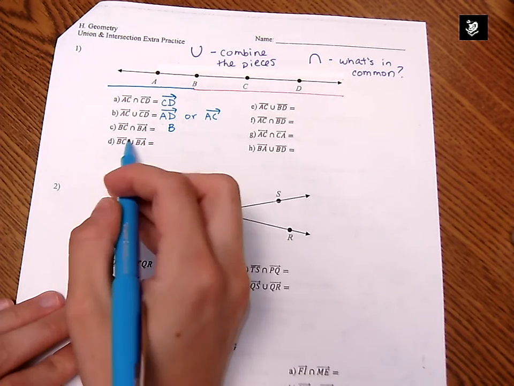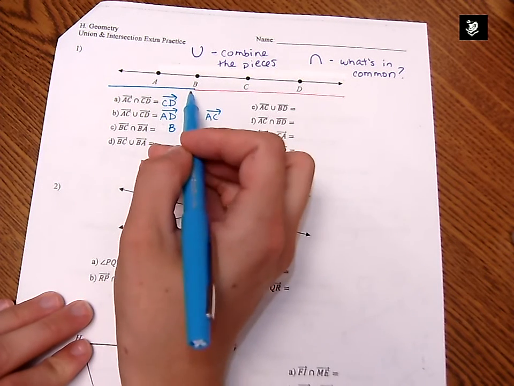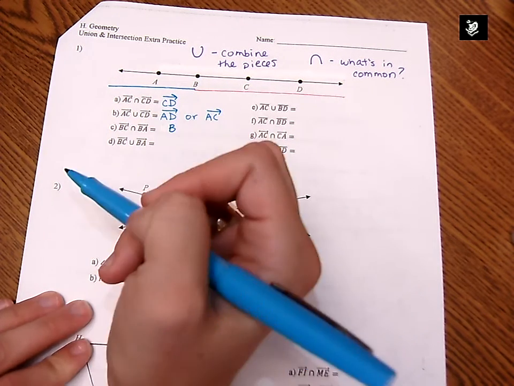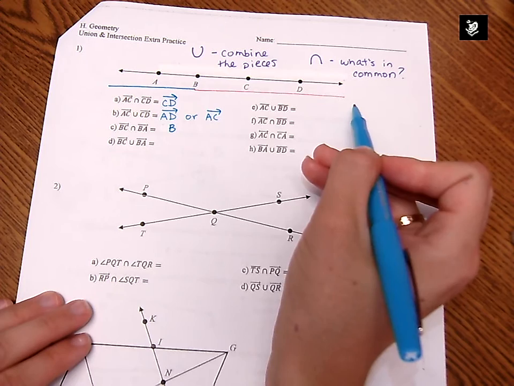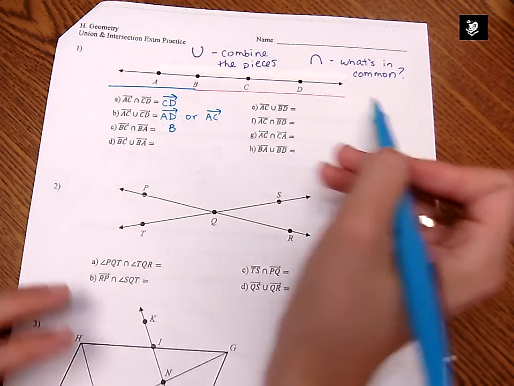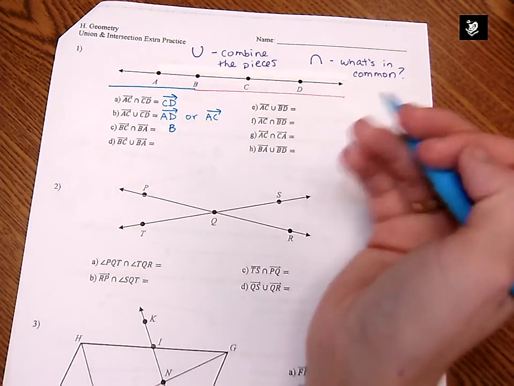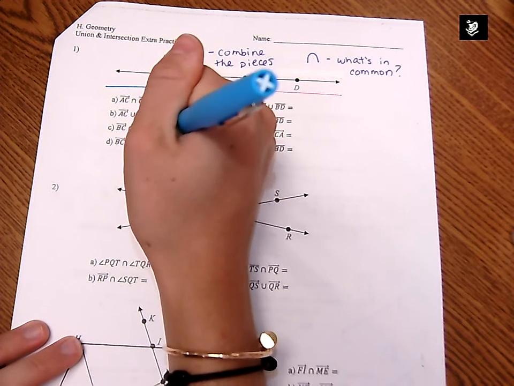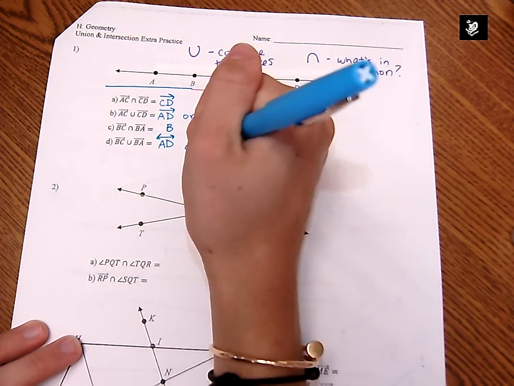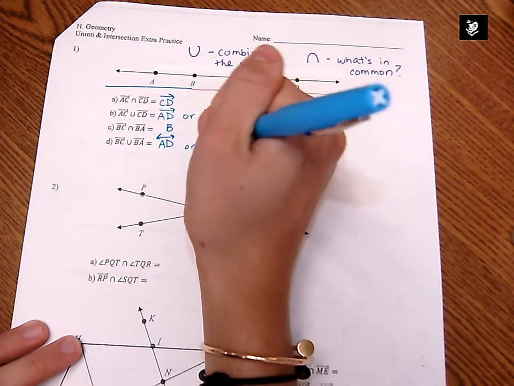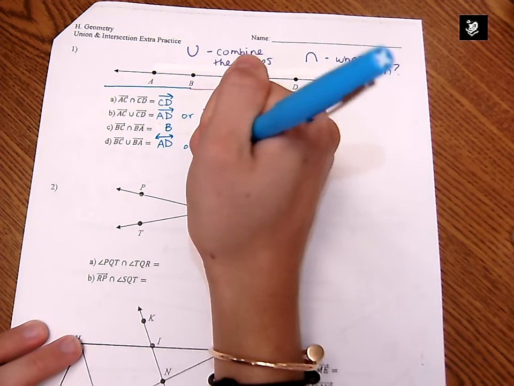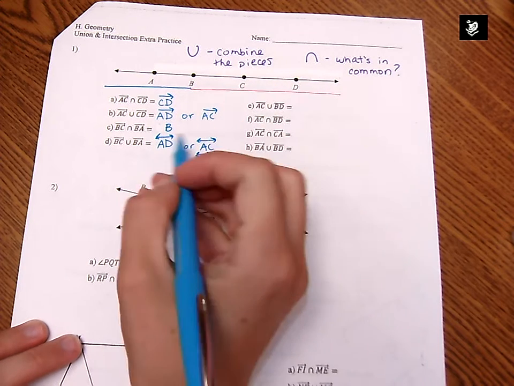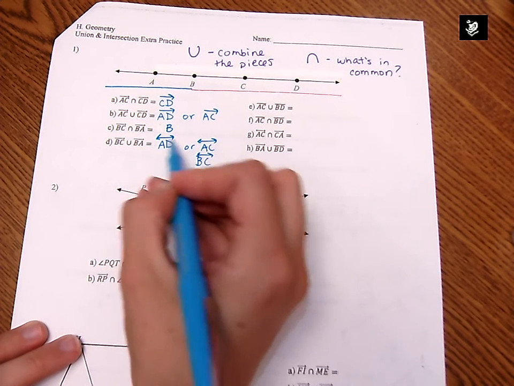If I want to union them together, well, what do I create when I join the blue line with the pink line? Or the blue ray with the pink ray? I get one long line. So for this one, my answer is just going to be line AD. Or you could put AC or BC. These would be all acceptable answers as long as my notation on the top is correct. I have to have the line with the arrows.